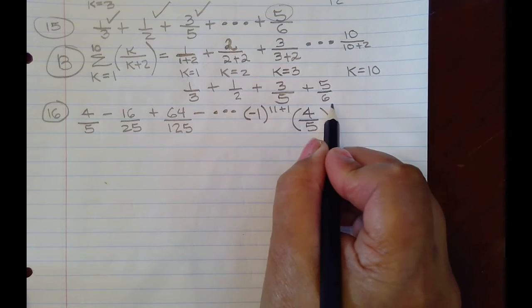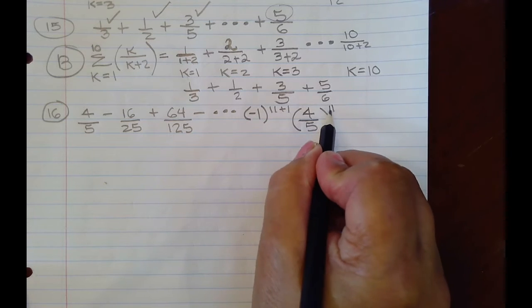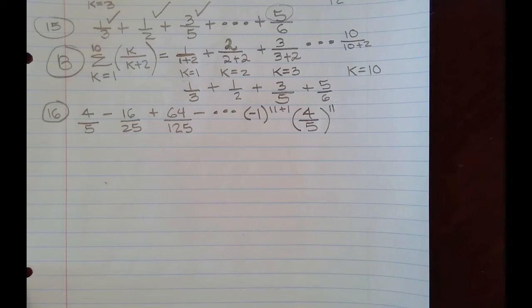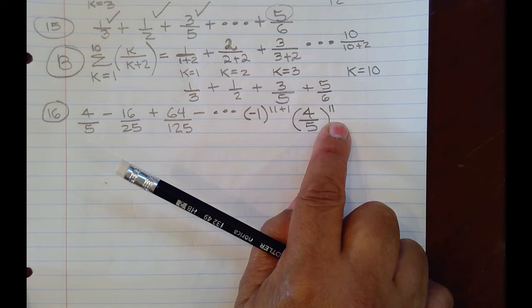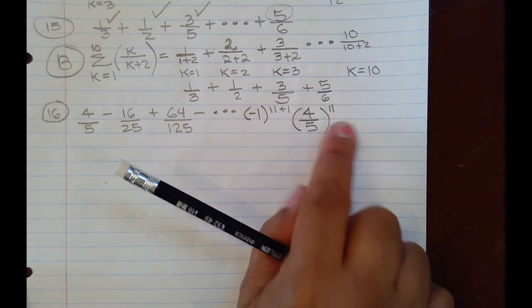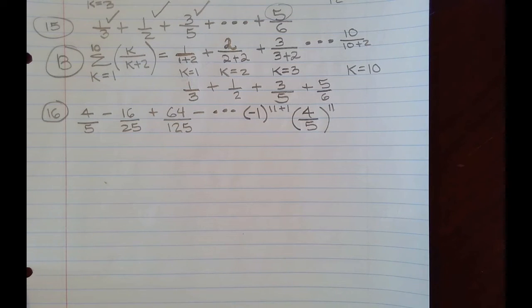And then there's a little 11 right here. Okay, so they're going all the way to a power of 11 in the sequence that they're giving you. So let's see, what can we do with this?